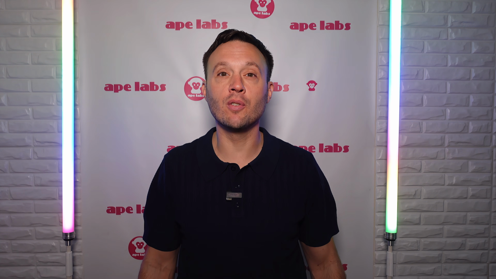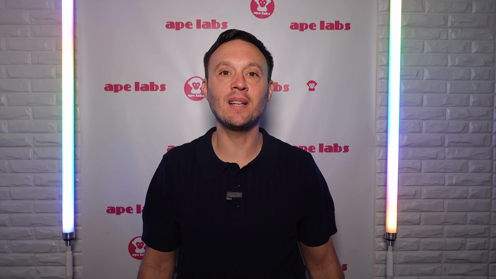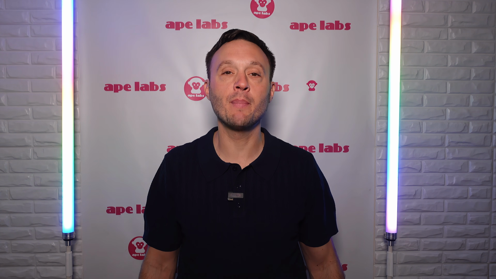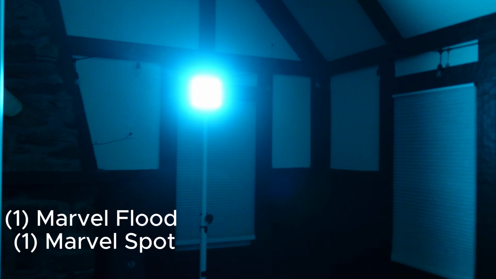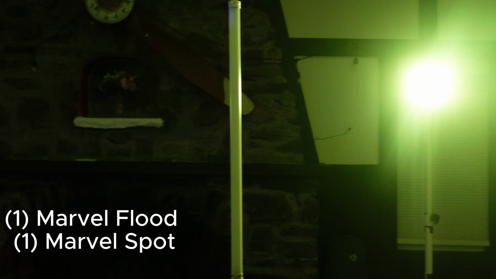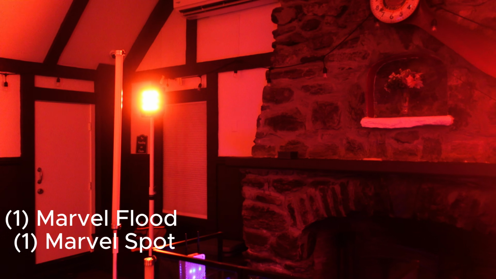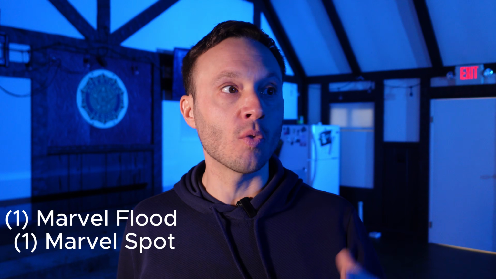Without any further ado though, let's head off to the event space and see this side-by-side comparison. All right, we got a Marvel Flood over here, and we got a Marvel Spot over here. I'd like you to see the difference in a real-life environment, and then you can decide for yourself. So let's go on a little trip with the camera here.